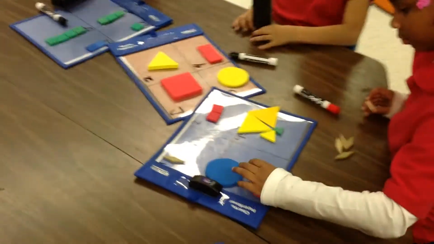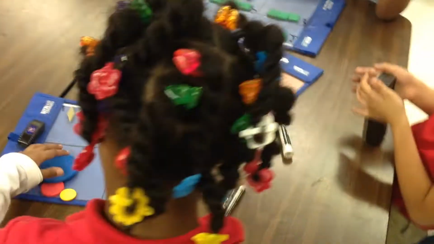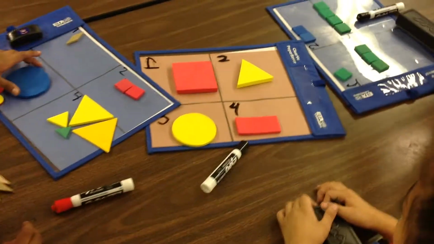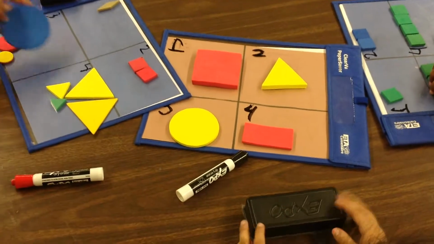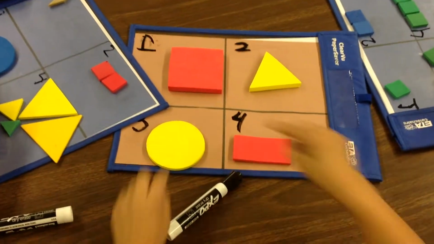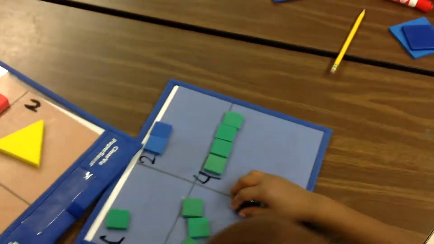I'm going to ask you to point to the shape that has no sides. Point to the shape that does not have a side. Excellent, excellent.